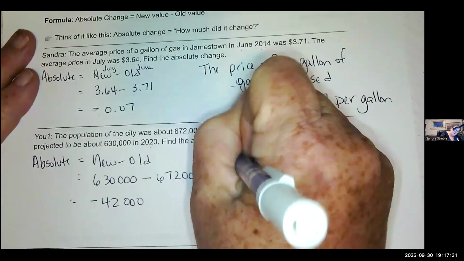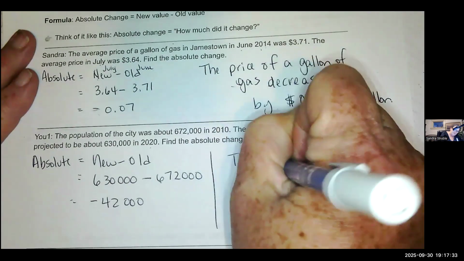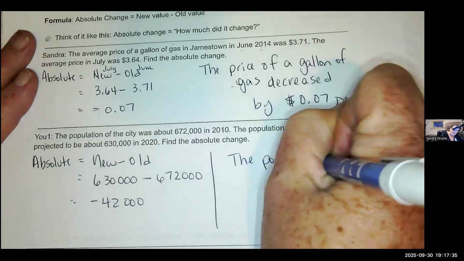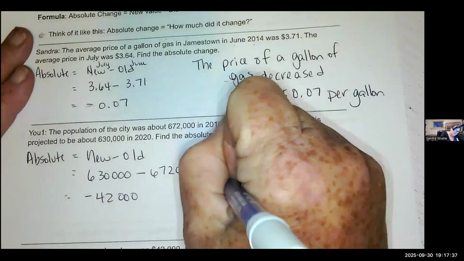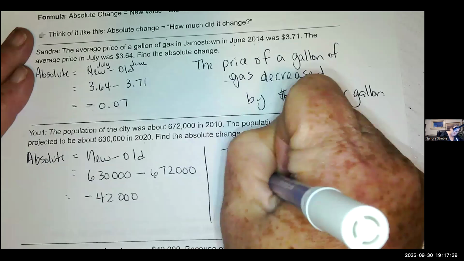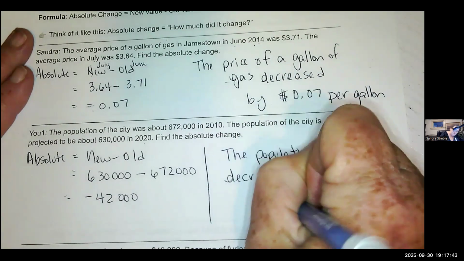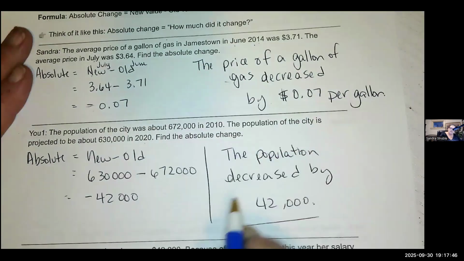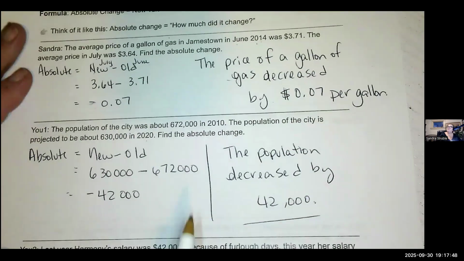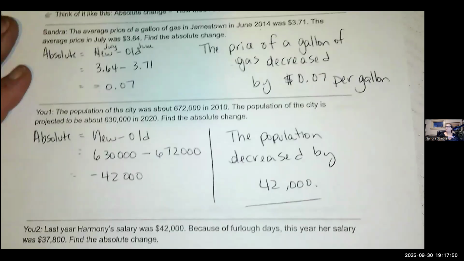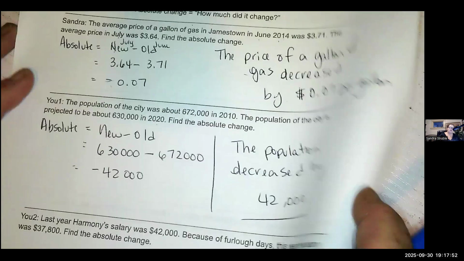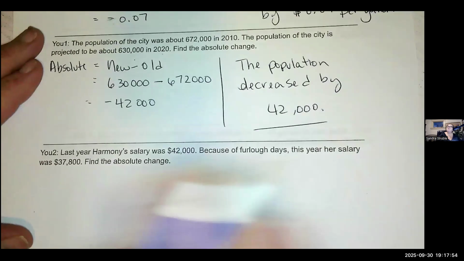So we're going to say the population decreased because it's negative, by 42,000. The decrease takes care of the negative, so you don't have to put by negative 42,000. We never write a negative sign in word problems.